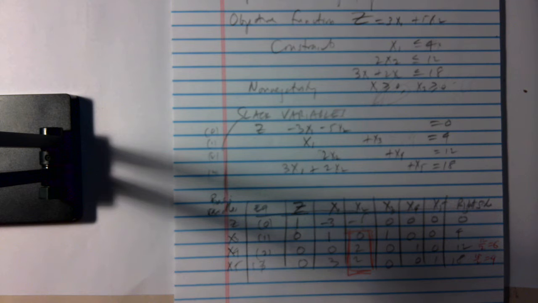And we look for the smaller of these numbers, and the smallest ratio is 6. So this row will be our pivot row. And this number right here, that's our pivot number. We're going to pivot, in the language of the subject, around that number.